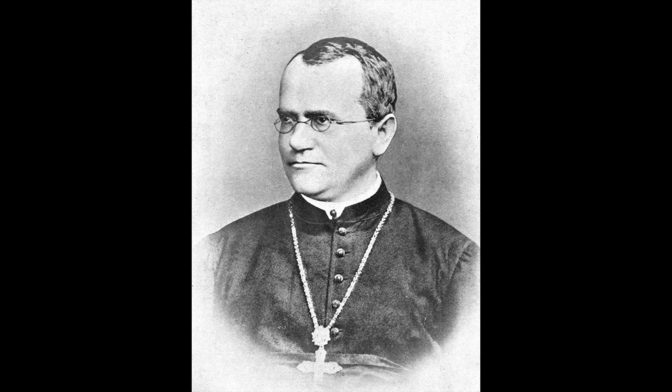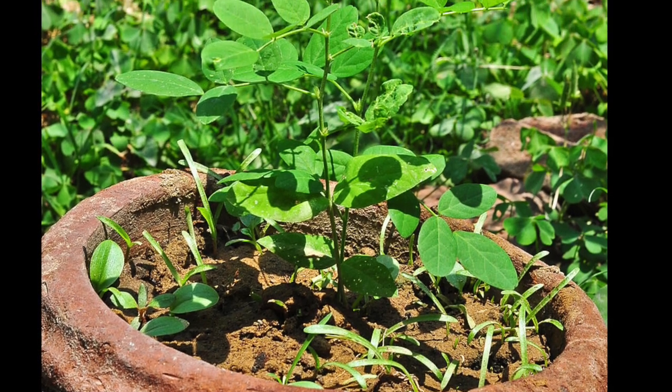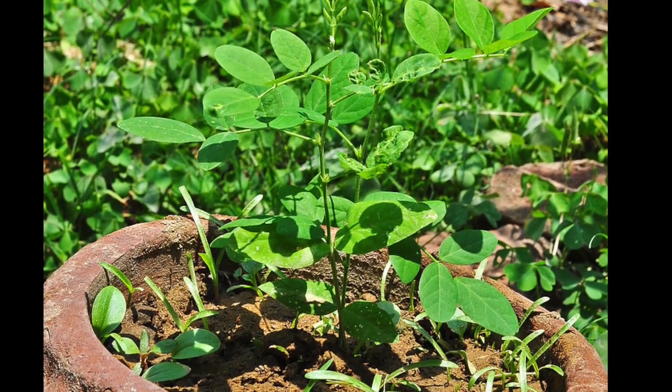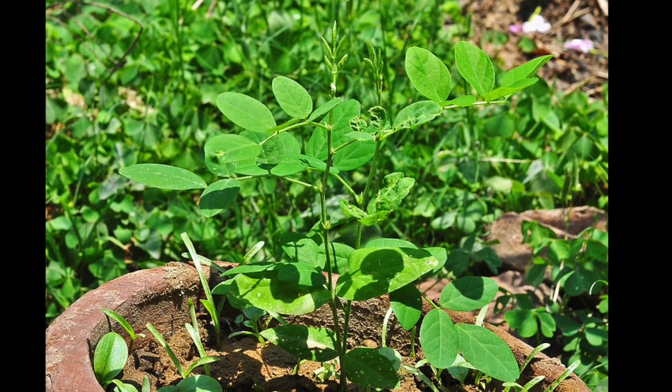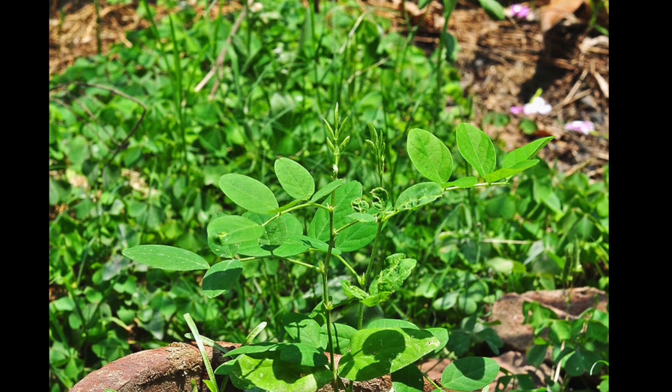Gregor Mendel was an Austrian monk that lived in the early 1700s. He was very interested in the idea of heredity. Mendel decided to experiment on the many different pea plants that were grown near the monastery. He noticed that there were some pea plants with wrinkled peas and some with round peas, and some of those plants had yellow peas and others had green.